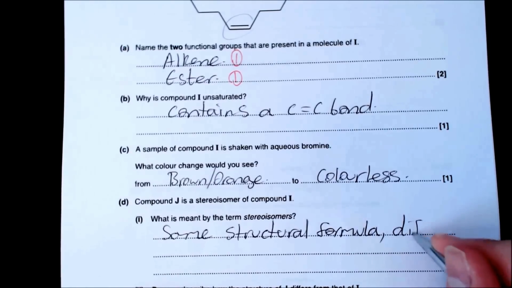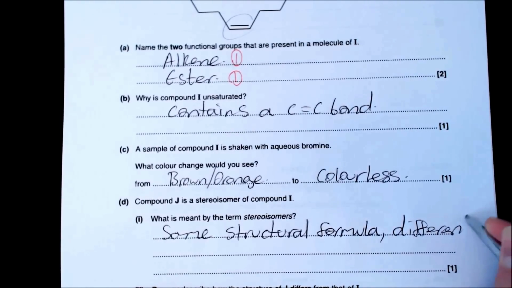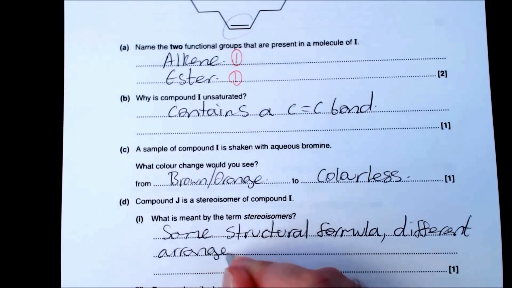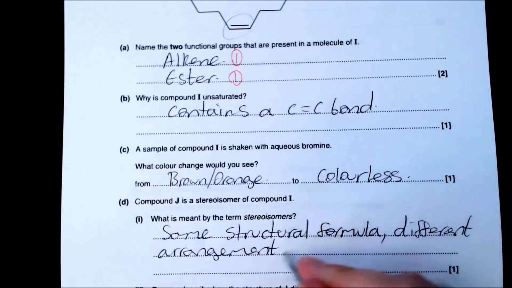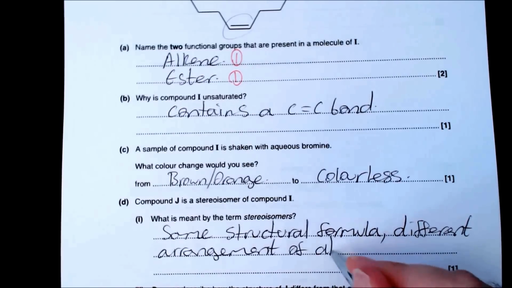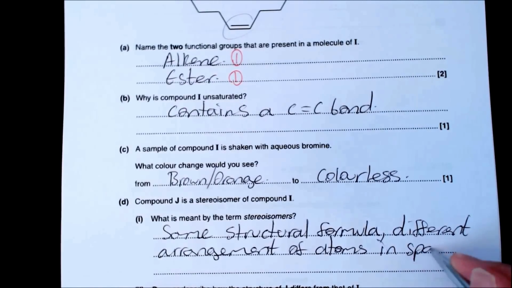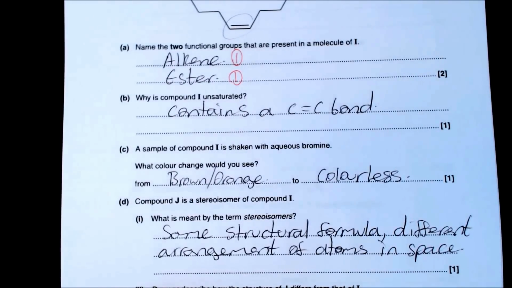But we have a different arrangement of atoms in space. All right, okay, so that gets us 1 mark. So you've got to say same structural formula. You've got to say what is the same and then say what's different. So these are just where the atoms are arranged differently.